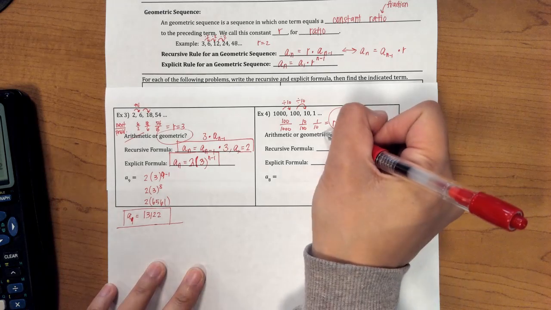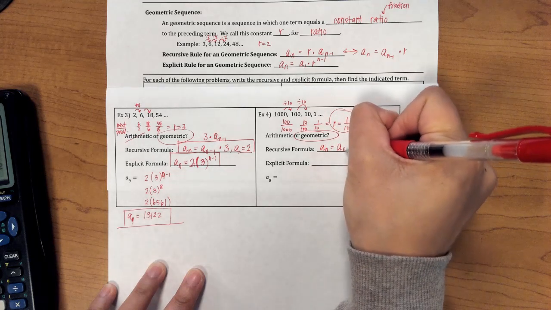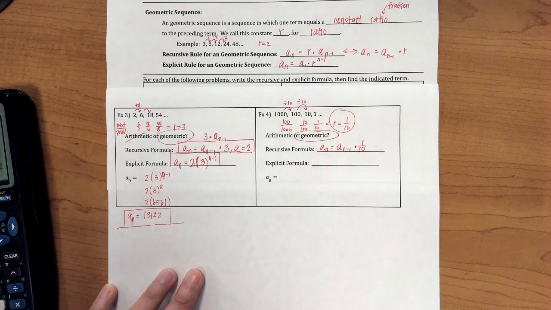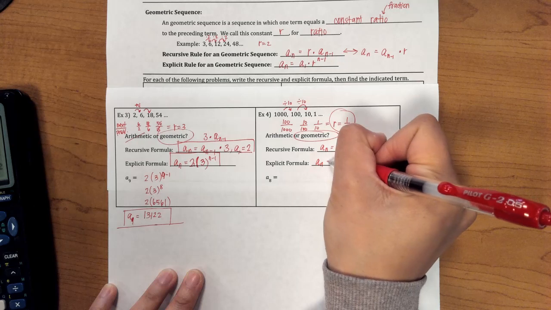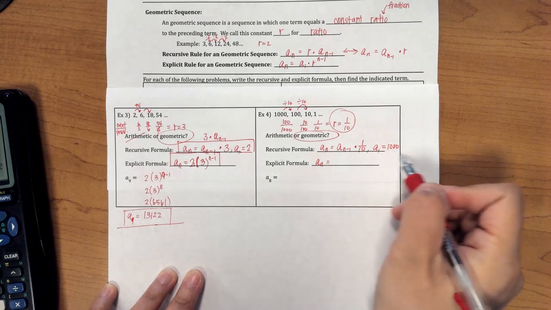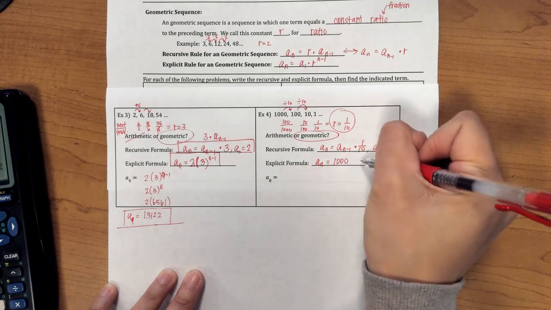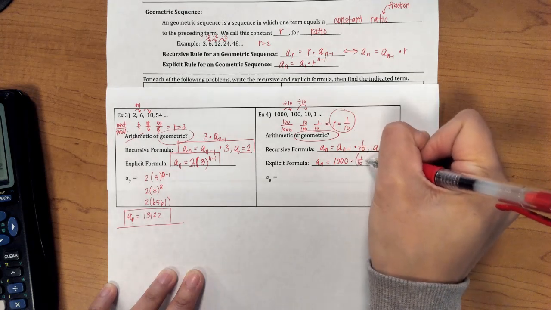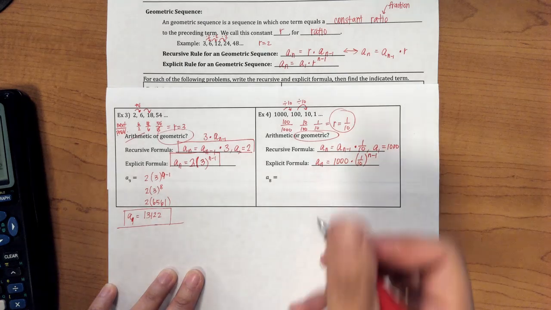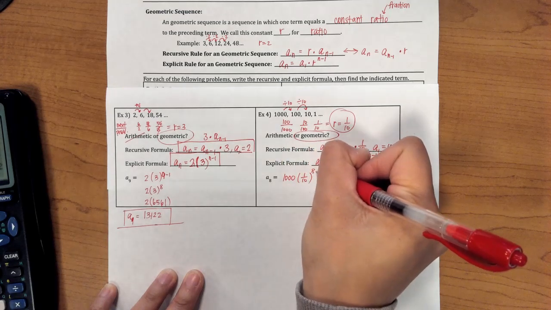Okay, so it's geometric. The recursive formula is a sub n equals a sub n minus 1, the previous term, times 1/10, or divide by 10. The explicit formula is what you, oh, I keep forgetting that. A sub 1 equals 1,000. Okay, you guys will probably forget that too, considering how many times I've done it already. So this one you need the first term, times your rate, this is important to get in parentheses, to the power of n minus 1. So that means I have 1,000 times 1 over 10 to the 8 minus 1.